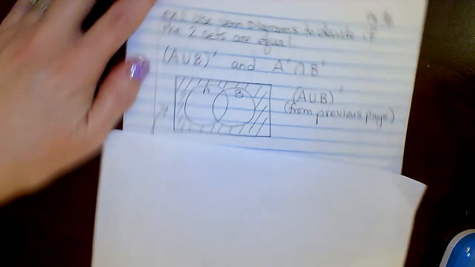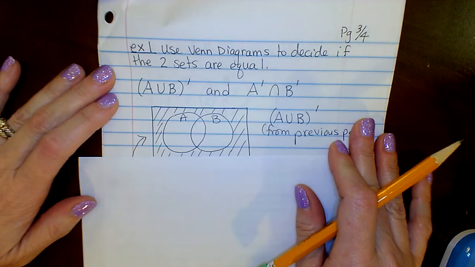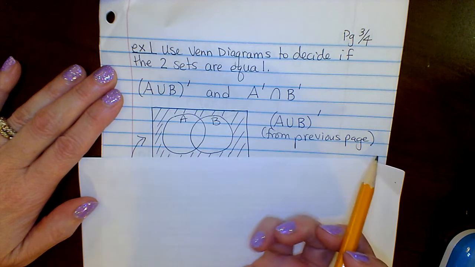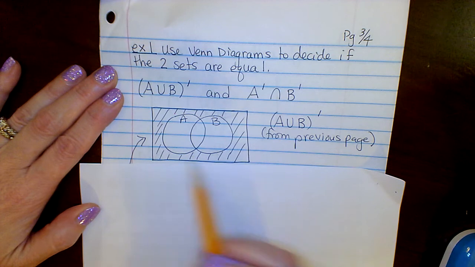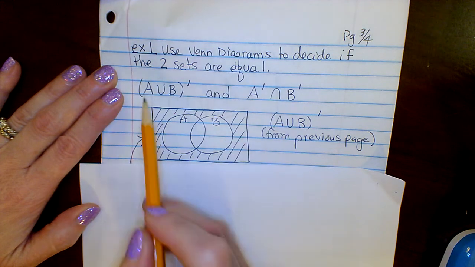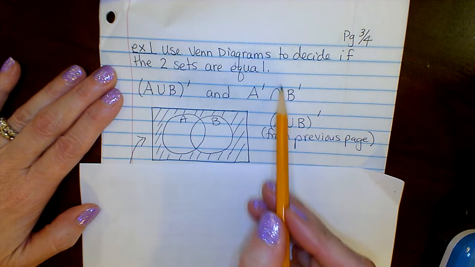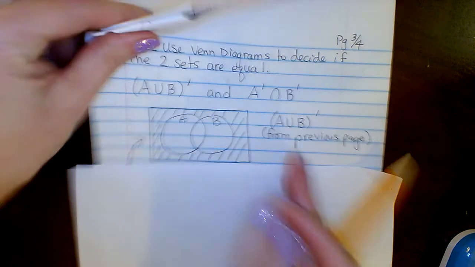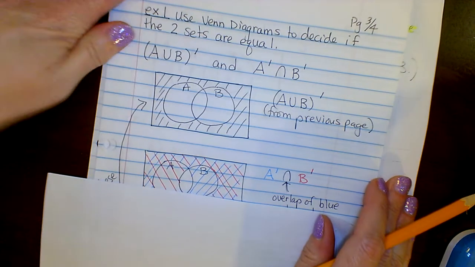let's use some Venn diagrams to determine if two sets are equal. So let's use A union B complement, which we just did on the previous page. We know that that was all this exterior stuff, right? That was the opposite or the complement of the union. And let's compare that to A complement intersect B complement. Now, how are we going to find the intersection of these? Well, let's flip this around here, make it a little easier for me to navigate this paper.